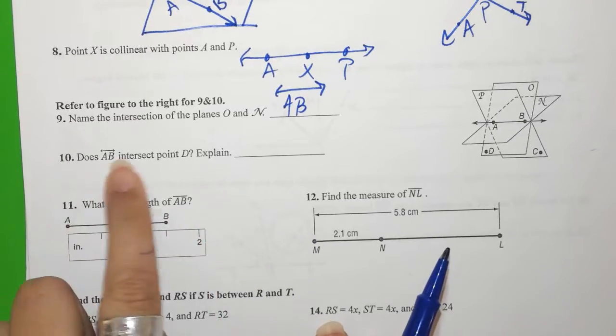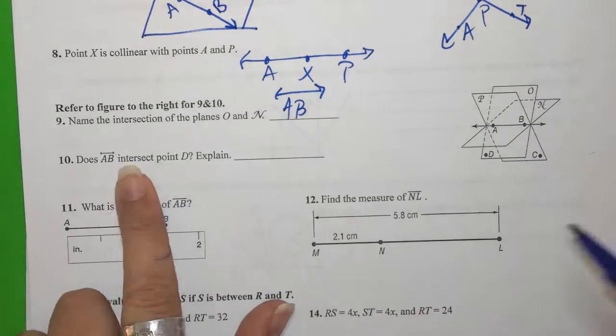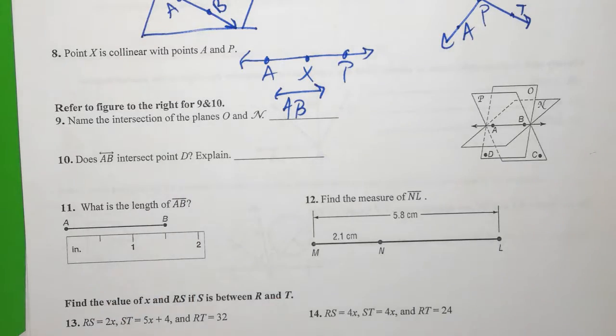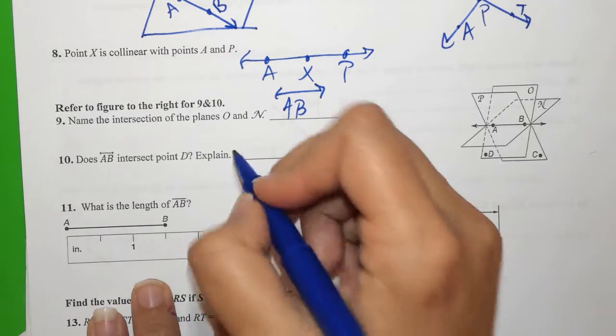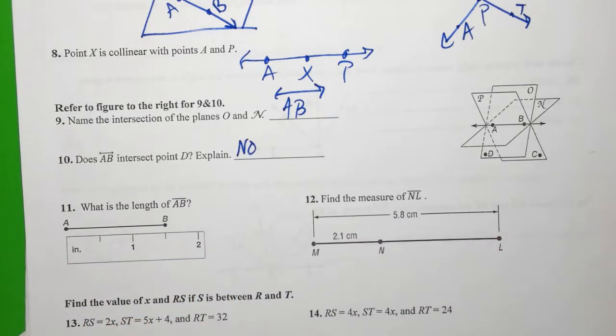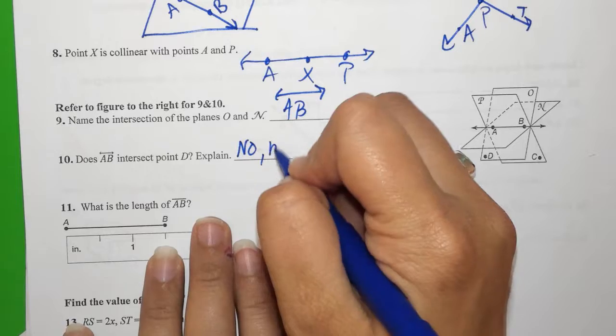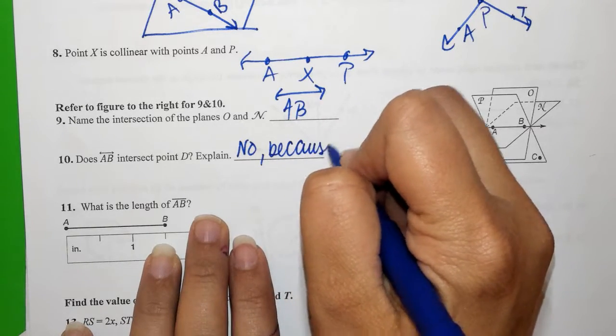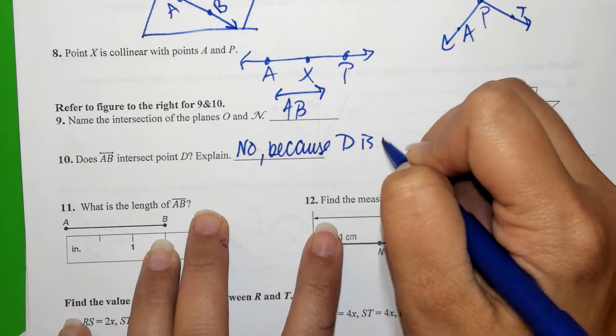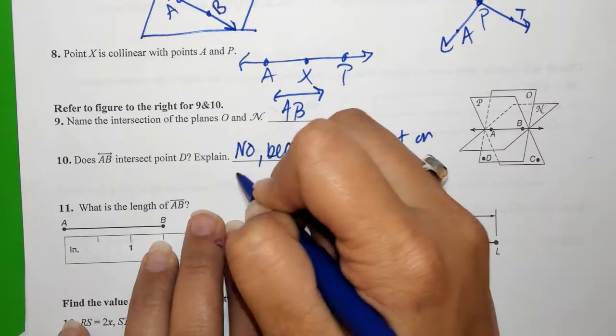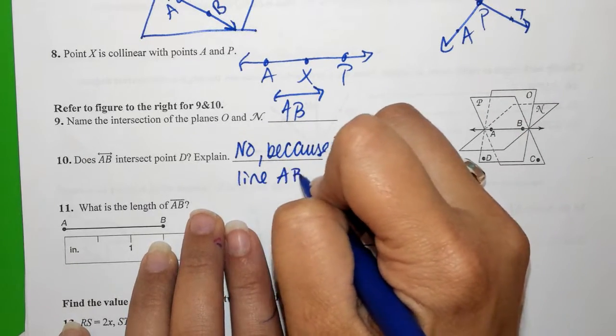All right, does line AB intersect point D? Why? Because D is not on the line. Because D is not on line AB.